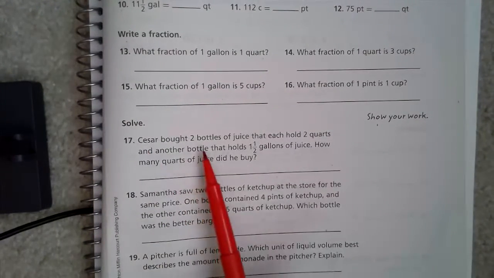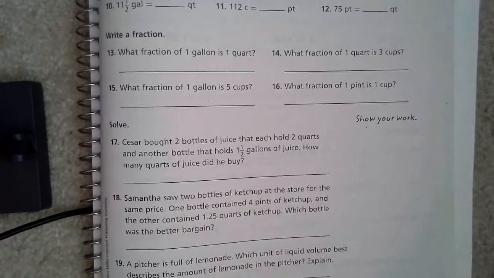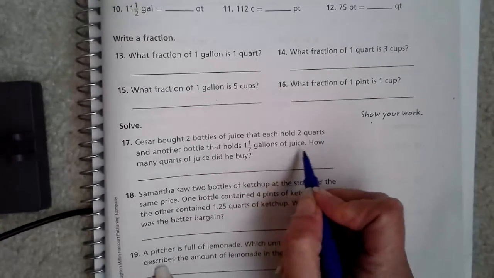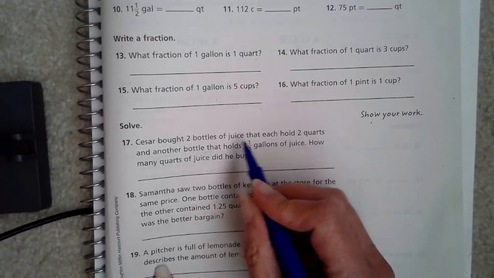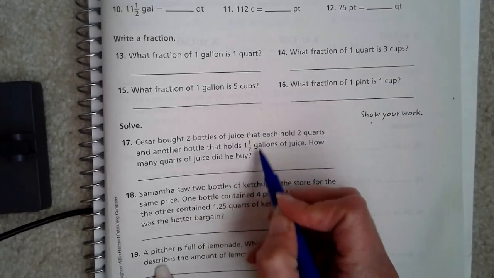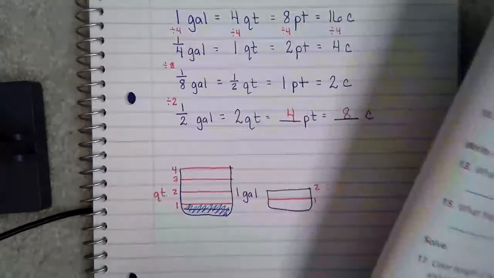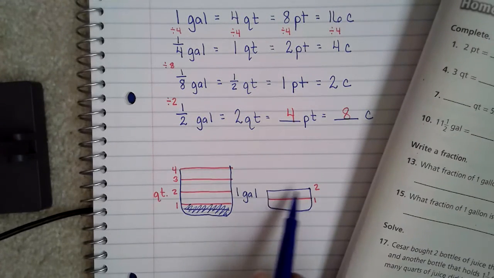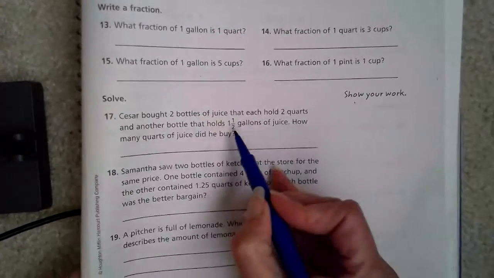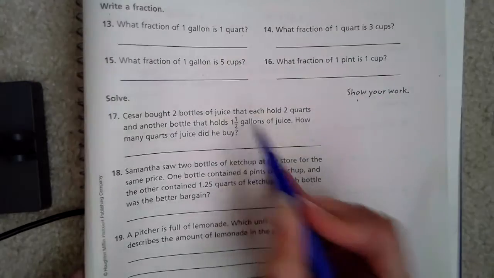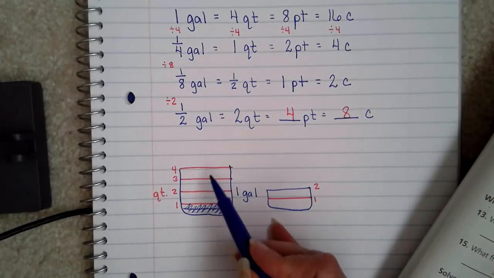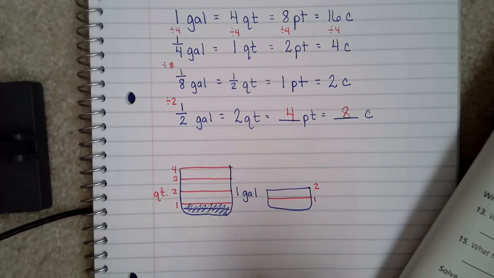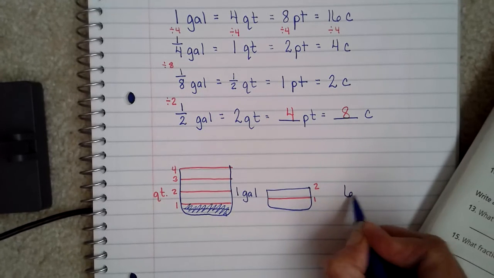Look at this one: Caesar bought 2 bottles of juice that each hold 2 quarts and another bottle that holds 1.5 gallons of juice. How many quarts of juice did he buy? So we need to change that 1.5 gallons to quarts. Well, we already said that 1 gallon has 4 quarts and a half a gallon has 2, so altogether it's going to be 6 quarts.